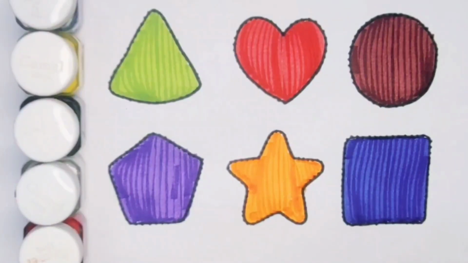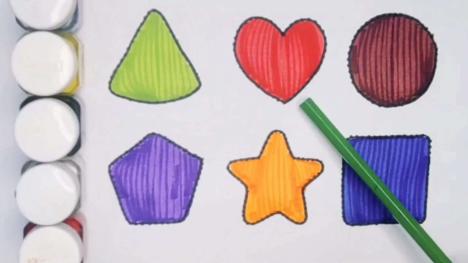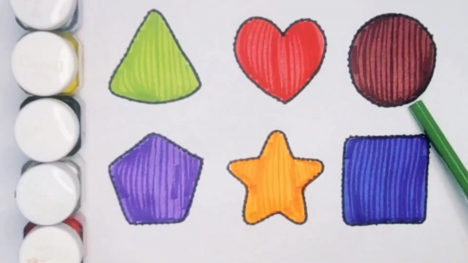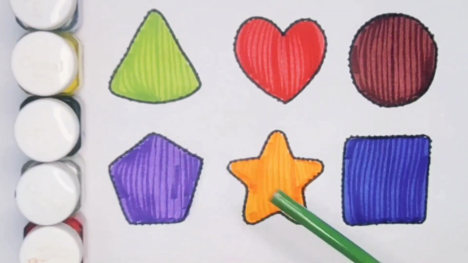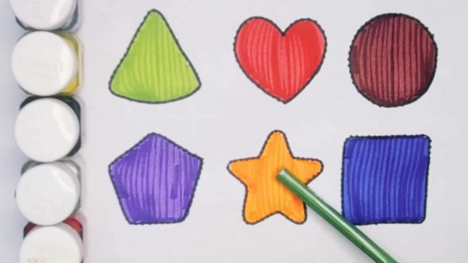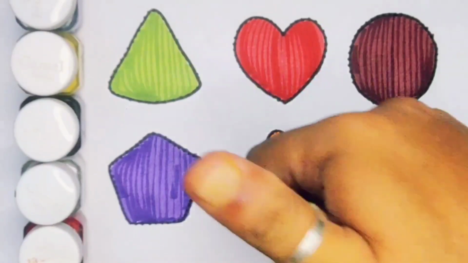What we learn? We learn green color, triangle, red color, heart, chocolate color, circle, purple color, pentagon, orange color, star, blue color, square.